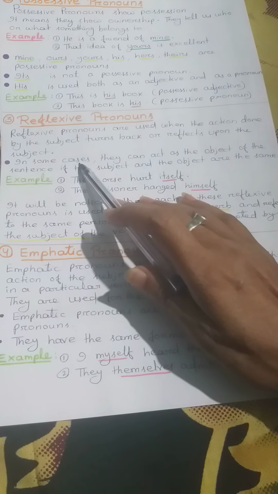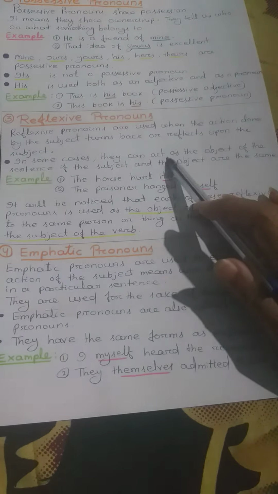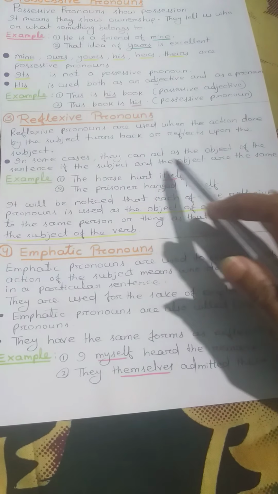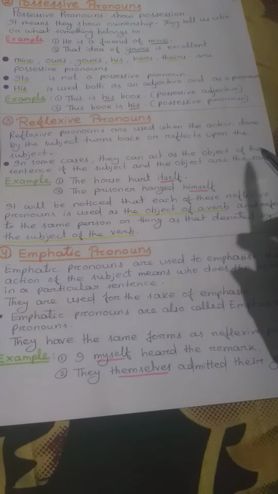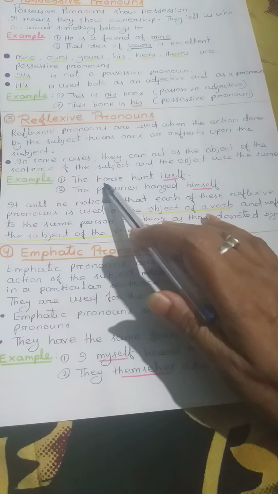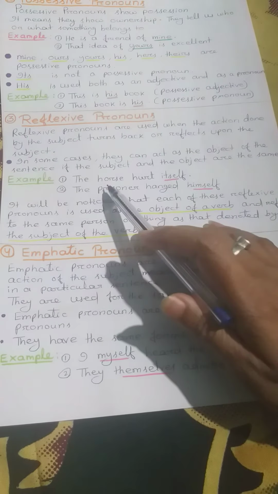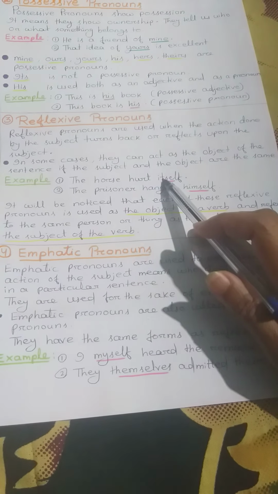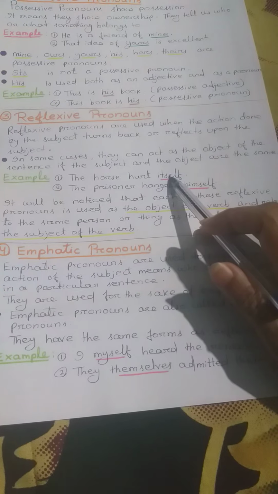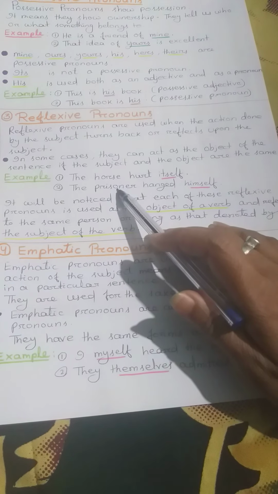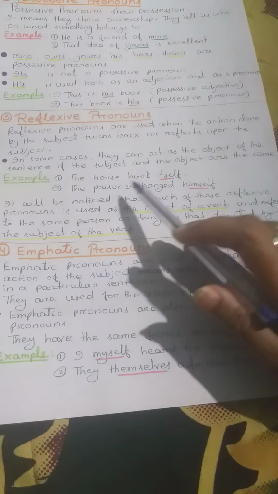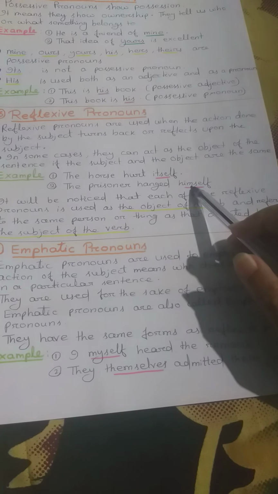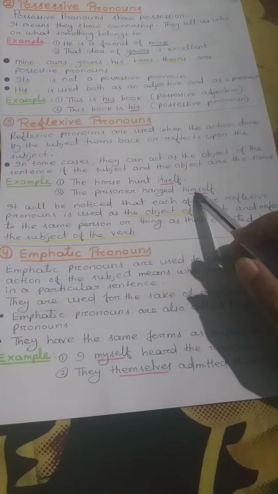In some cases, they can act as the object of the sentence if the subject and the object are the same. Examples, you see: the horse hurt itself. So here horse, it, subject and object both are the same. So that's why itself is a reflexive pronoun. The prisoner hanged himself. Here the subject and object are the same. So that's why himself is a reflexive pronoun.